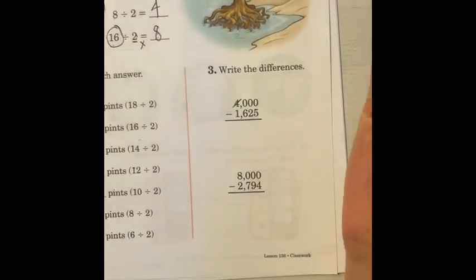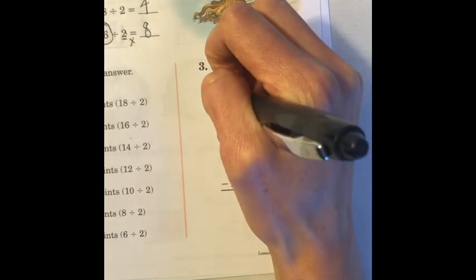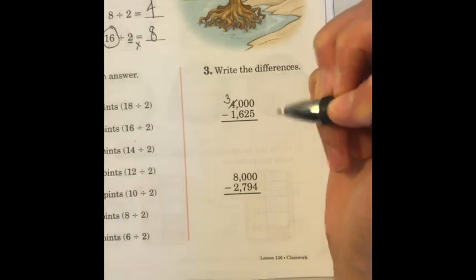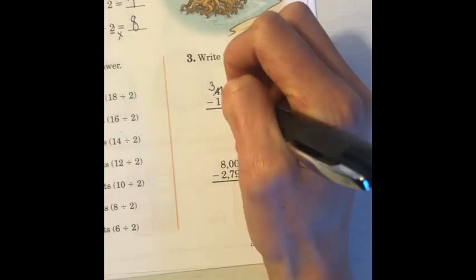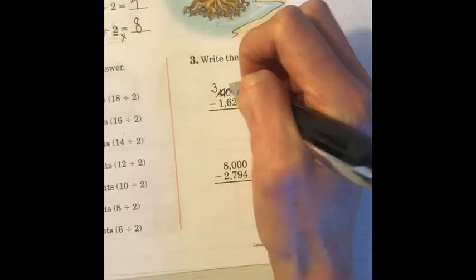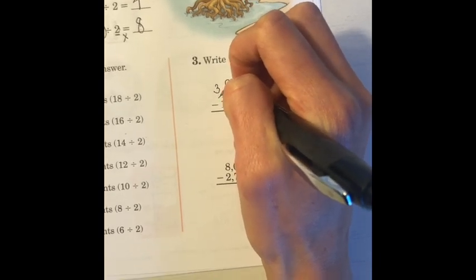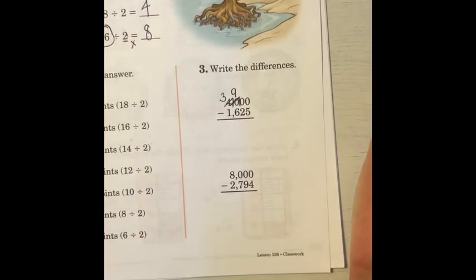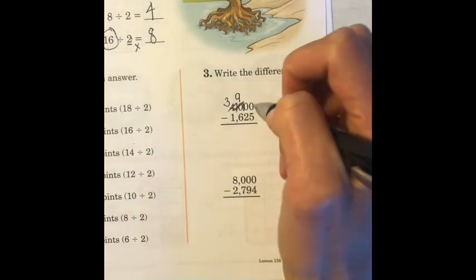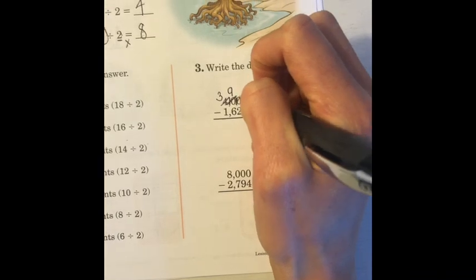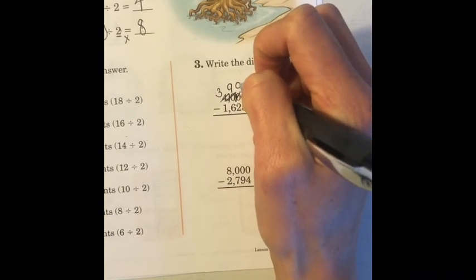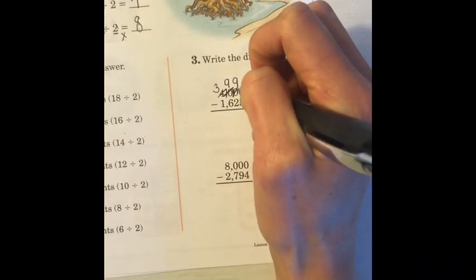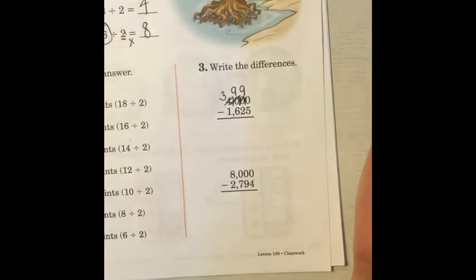My 4 becomes a 3 because I'm taking 1 away. I'm going to make this a 10. But I still need to borrow, so I'm going to cross this out. It becomes a 9, and I'm adding 10 there. 10 plus 0 is 10. I still need to borrow, so I cross that out. It becomes a 9, and I add 10 to this 0, so that's now 10.